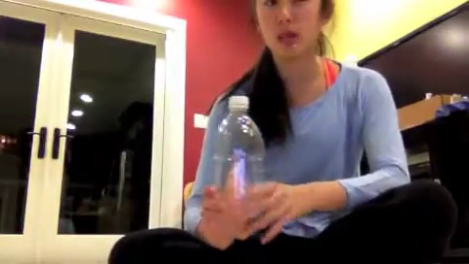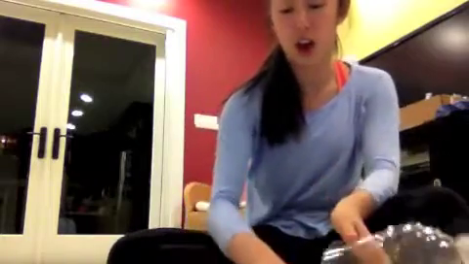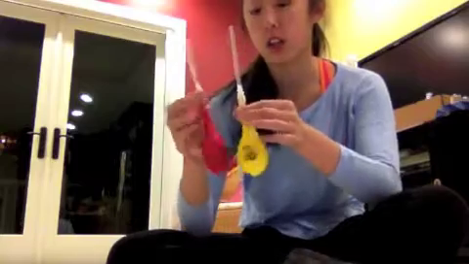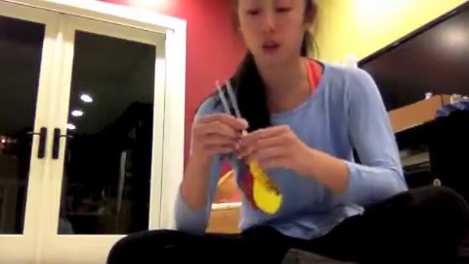Today I'm going to explain ventilation mechanics using a 3D lung model. So I have these two balloons that are taped to straws. My balloons will be the lungs, and the straws will be like the bronchi and the trachea.